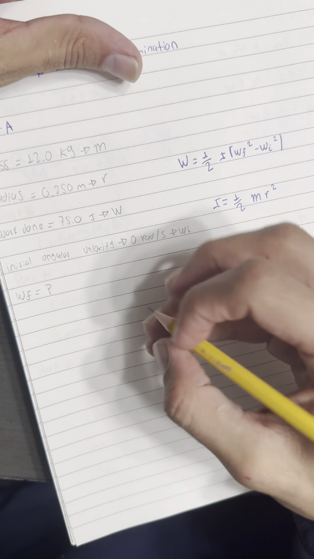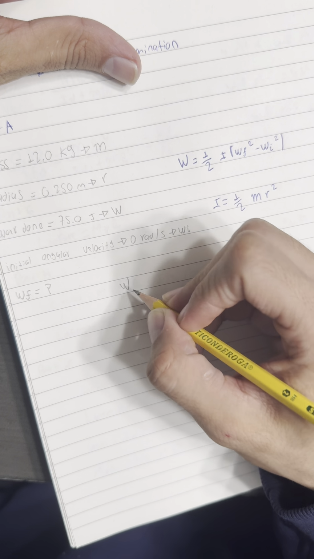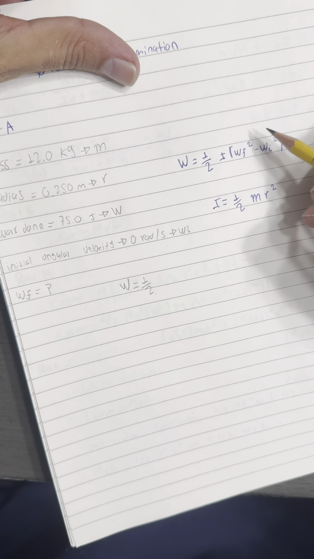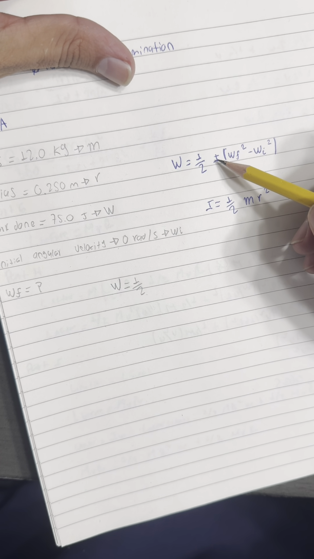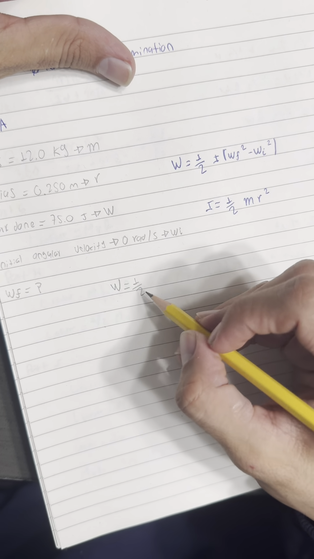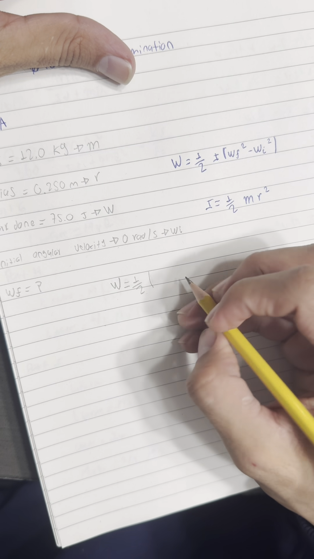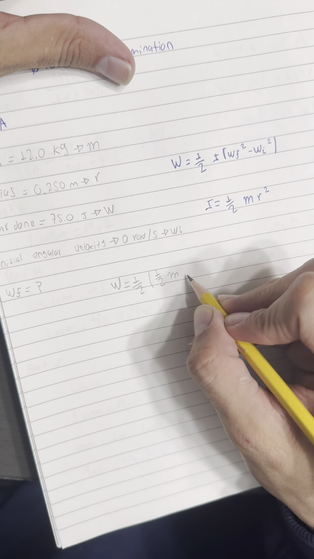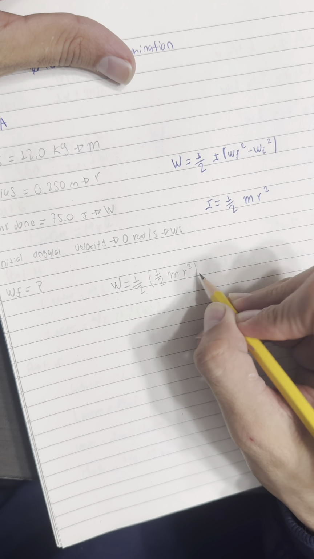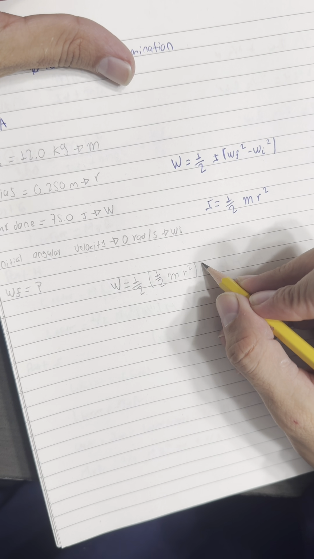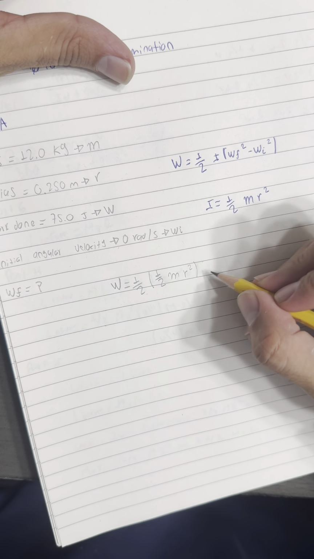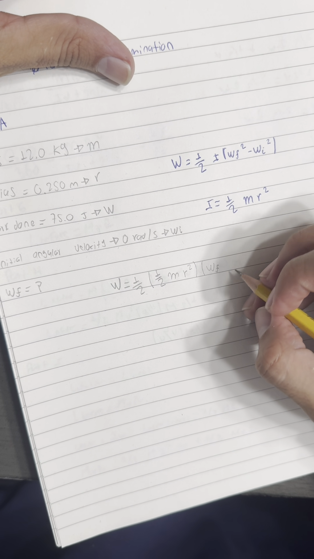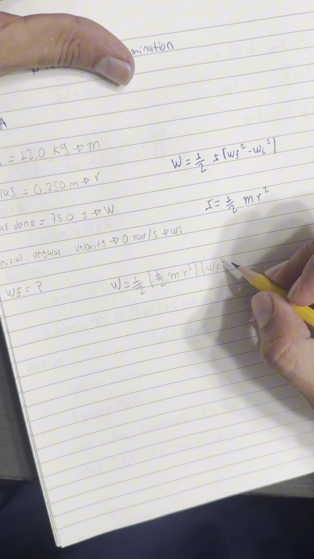To start, we use the first formula for work, and we substitute I, so it's going to be 1/2 times 1/2 times mass times radius to the power of 2 times final angular velocity to the power of 2.